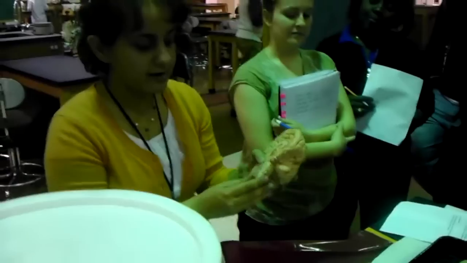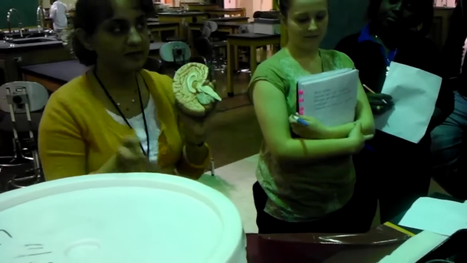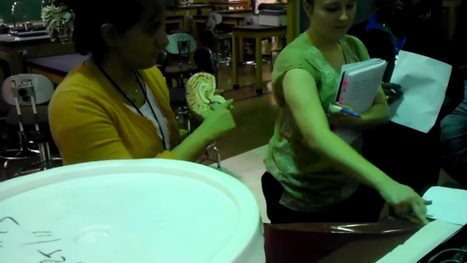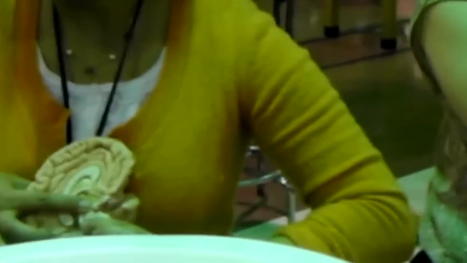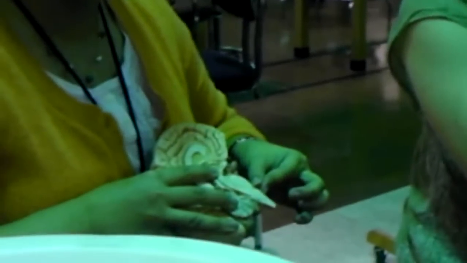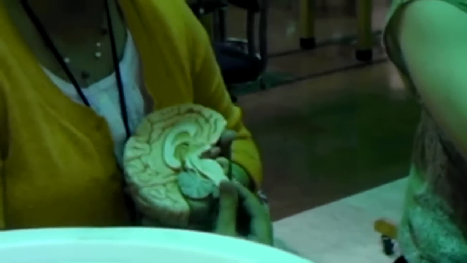Let's see. Then the brainstem. The brainstem consists of what and midbrain, what and pons, what? And medulla oblongata. Midbrain, pons, and medulla oblongata. This is your midbrain from here to here. This is your pons, and this is medulla oblongata. Medulla oblongata continues with what? Spinal cord, right?